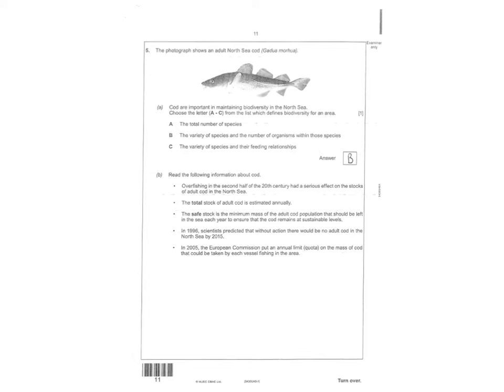Read the following information about cod. Overfishing in the second half of the 20th century has had a serious effect on the stocks. The total stock of adult cod is estimated annually. The safe stock is the minimum mass of the adult cod population that should be left in the sea each year to ensure that the cod remains at sustainable levels. In 1996, scientists predicted that without action, there'd be no adult cod in the North Sea by 2015. In 2005, the European Commission put an annual limit on the mass of cod that could be taken by each vessel fishing in the area.